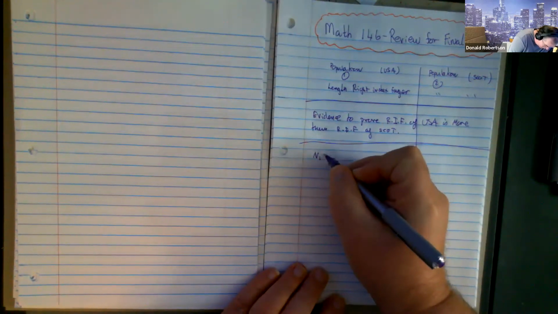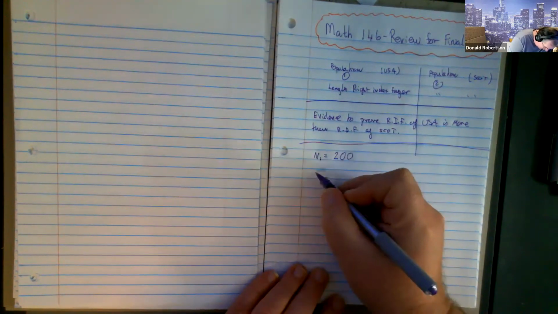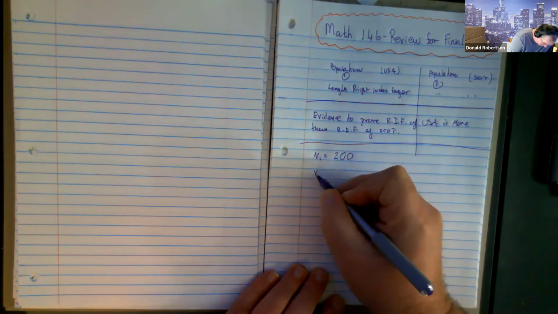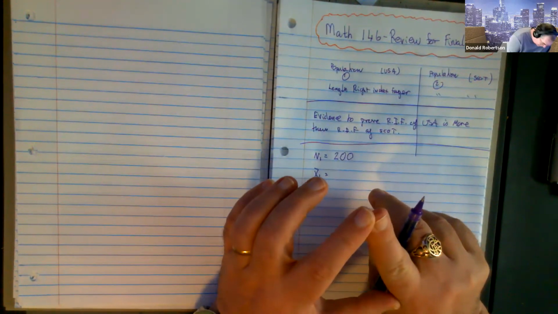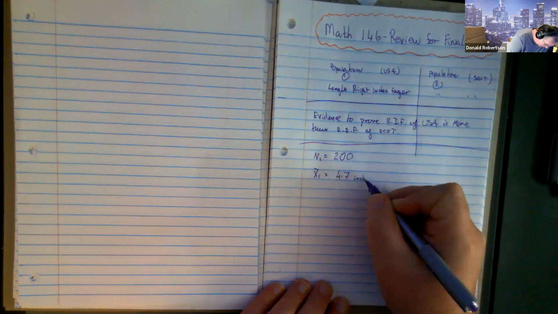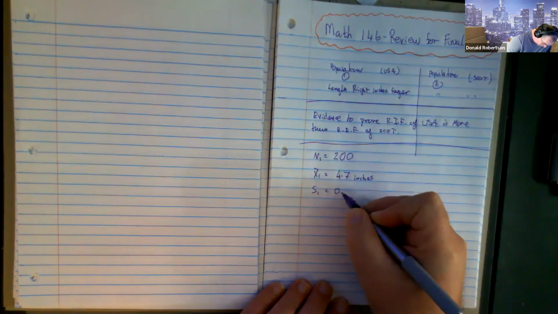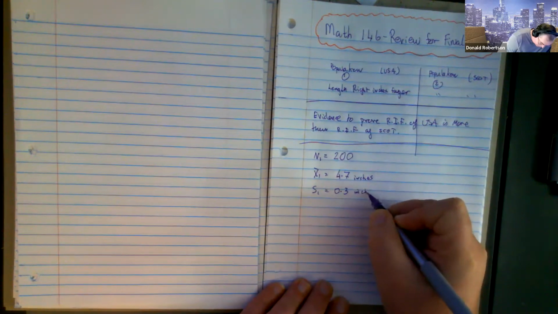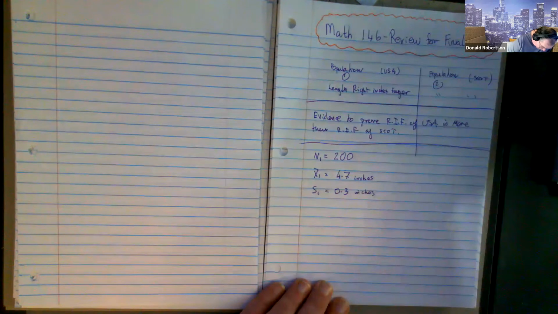So you collect a sample. You collect 200 random Americans, and you find that the mean length of their index finger is 4.7 inches, and the standard deviation is 0.3 inches. You collect the same information from the second population.